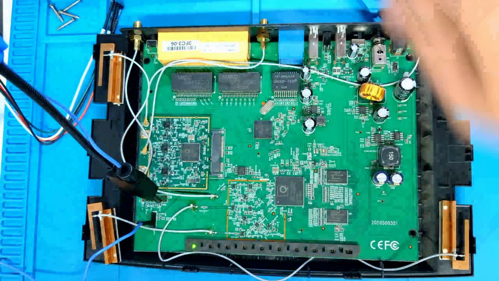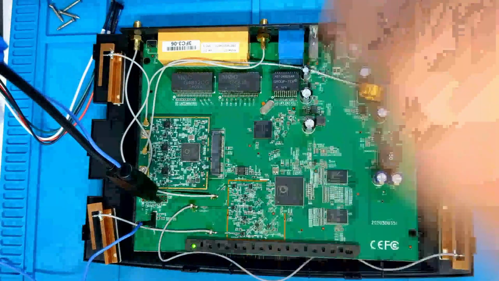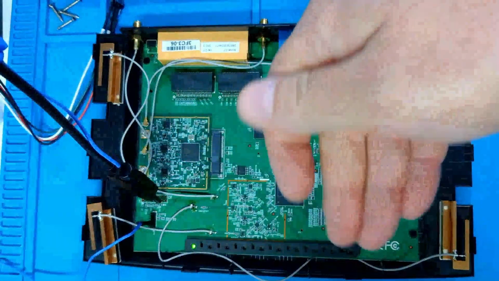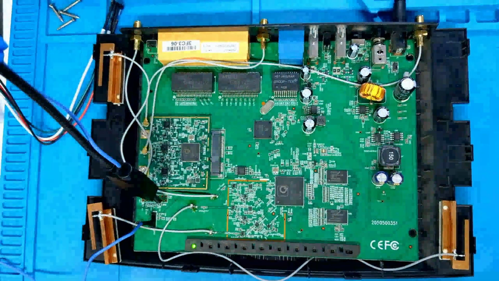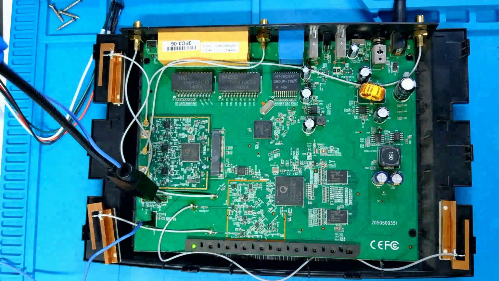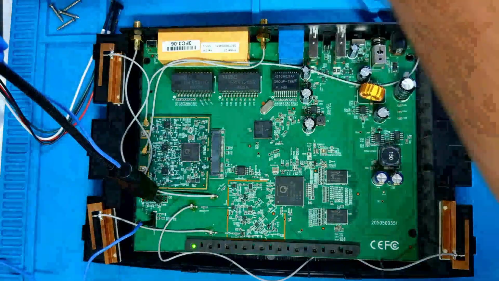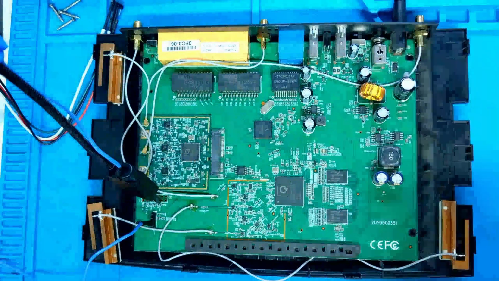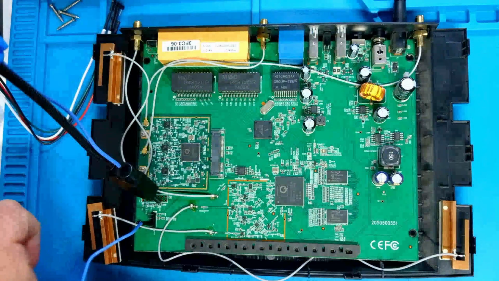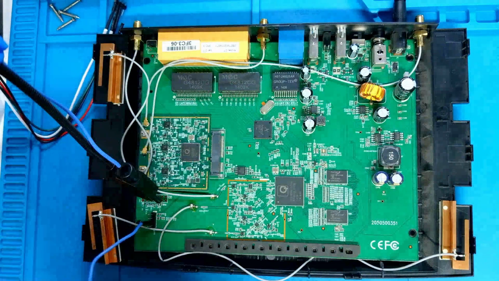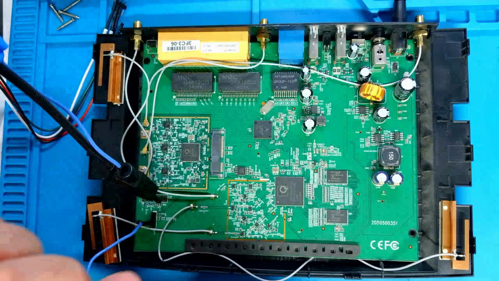And already we can see the LEDs are acting a little differently. Before we would see all of them light up and then have some sort of status pattern to them. And now we just see that there's one lit up and the rest have gone off. So that looks like a good sign to me. Let's go ahead and put our SPI flash clip on.